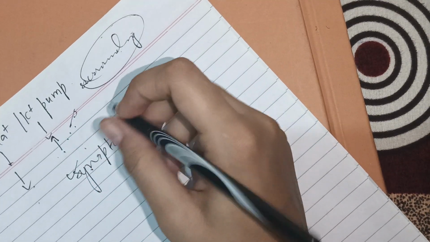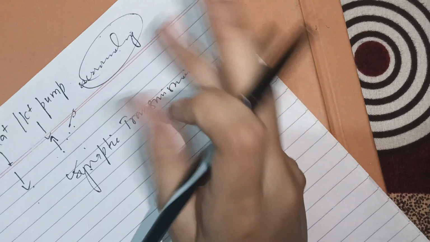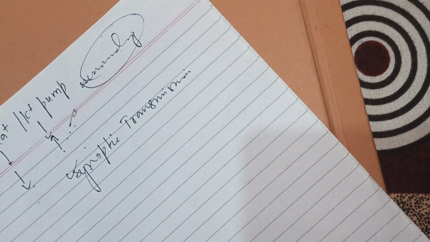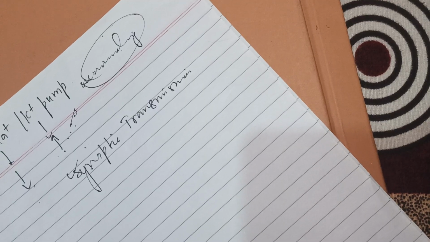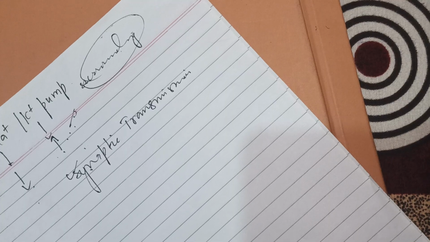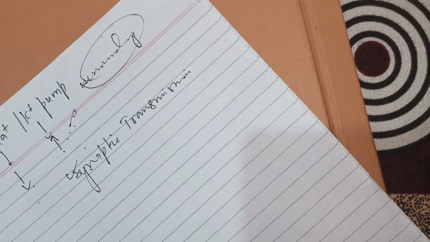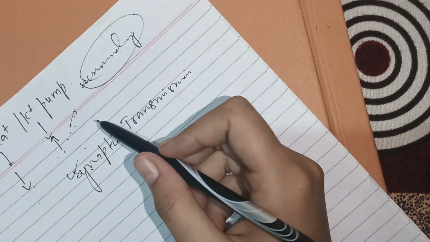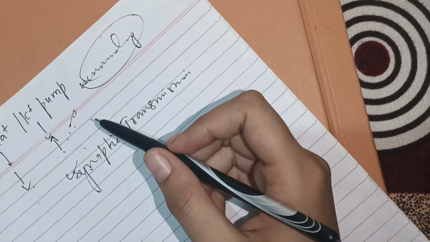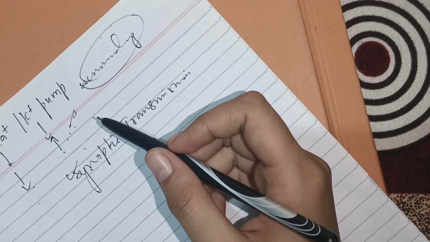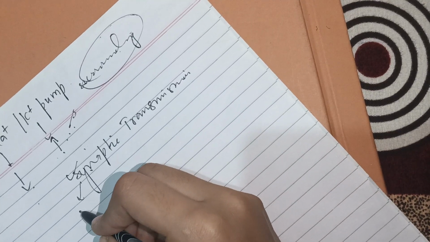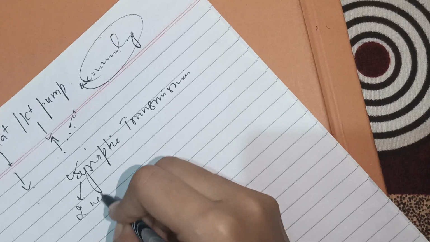The action potential reaches the end of the axon, the terminal buttons, the point where the terminal button from one neuron contacts the dendrite of the other. It's called the synapse. It is a gap between two neurons.